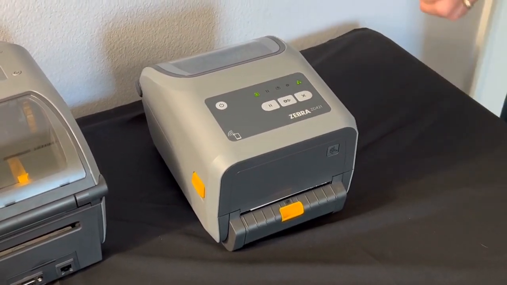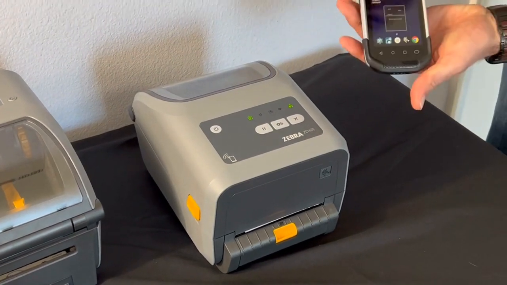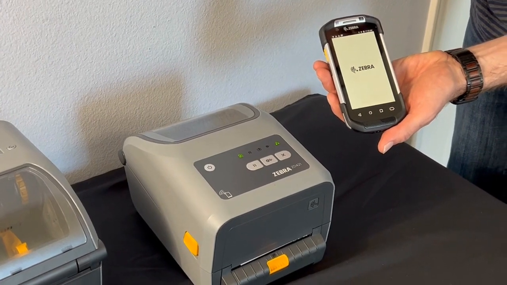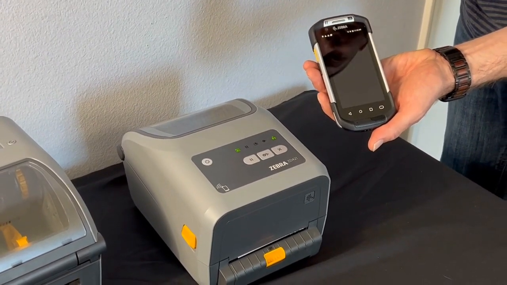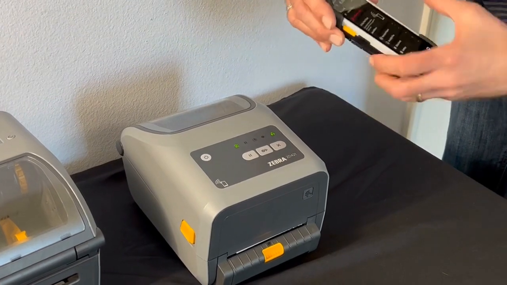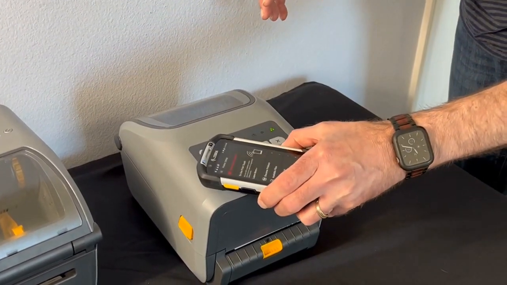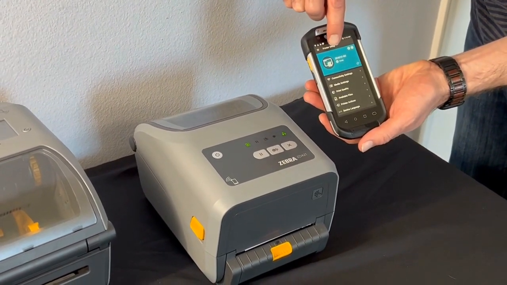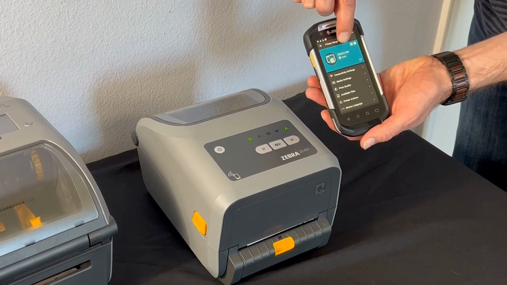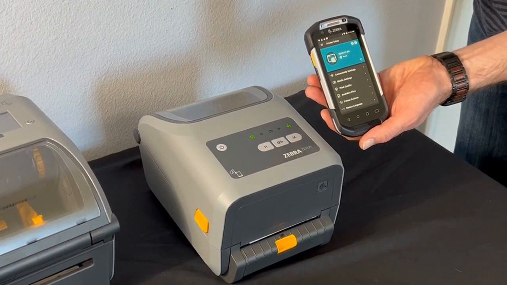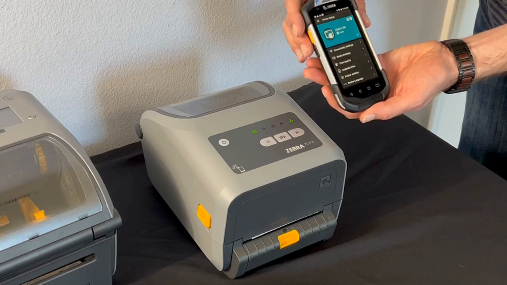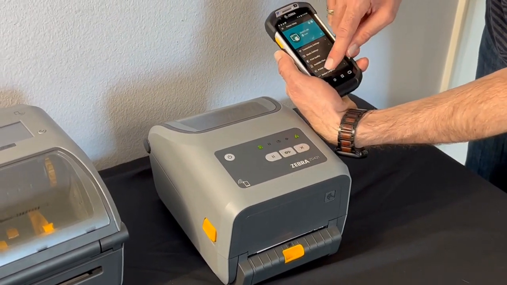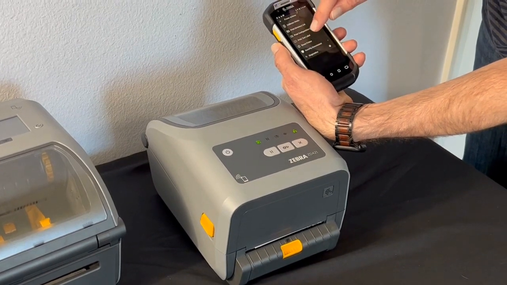And what we're going to do is we're going to take our TC70 series, load up the setup utility. We are now into it. We're going to tap. We are connecting to the printer. You can see we are now connected. It has the host name that we set up in the file, ZD421C, and it shows it's ready. So to show you it works, we will go into printer actions, okay, and we'll do a test label.